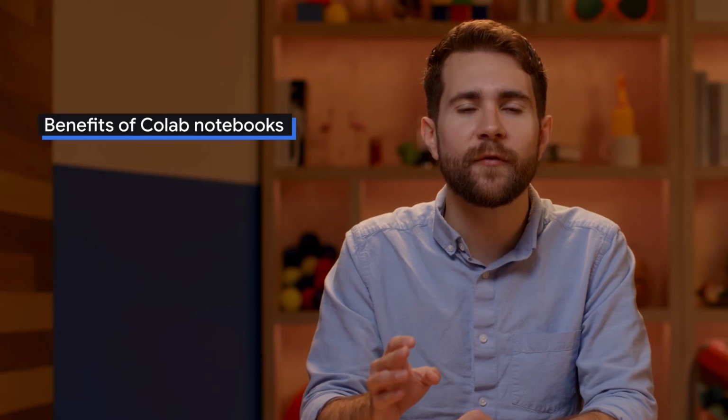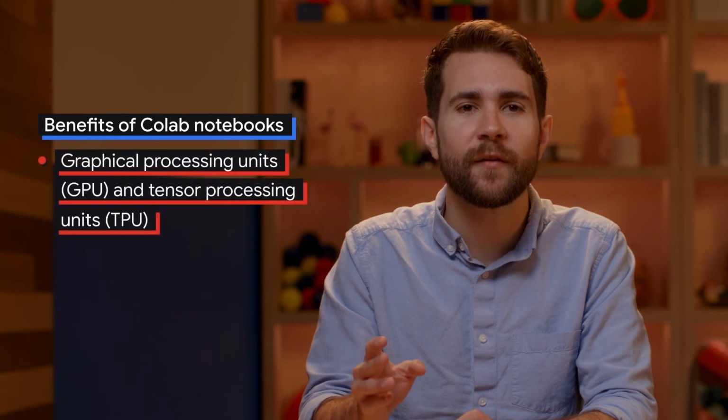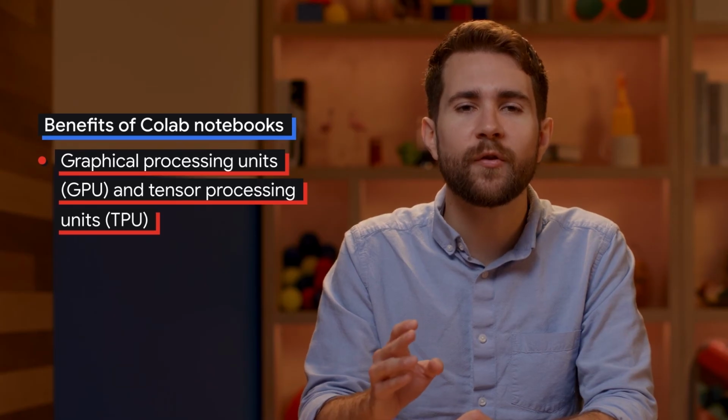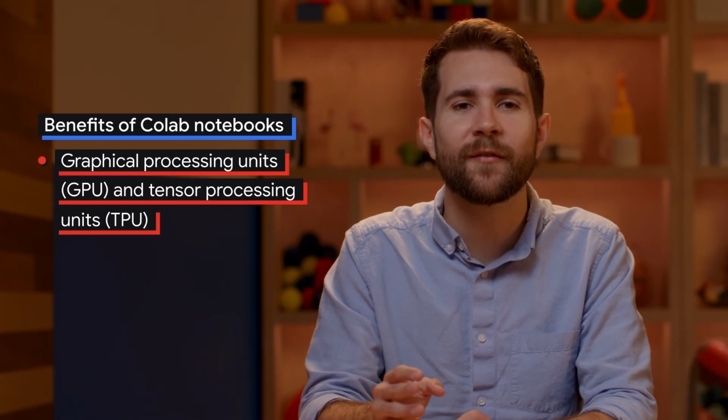And because Colab notebooks run code on Google's cloud servers, data professionals of all kinds can tap into Google's hardware, including graphical processing units and tensor processing units, without worrying about the limitations of their personal computers. All they need is an internet browser. Now that you're familiar with the uses of Colab, consider the benefits of Colab notebooks for data analysis. First, Colab's free version uses graphical processing units and tensor processing units for up to 12 hours at no cost. This means that users can access Colab's powerful computing resources to do things like analyze large datasets.